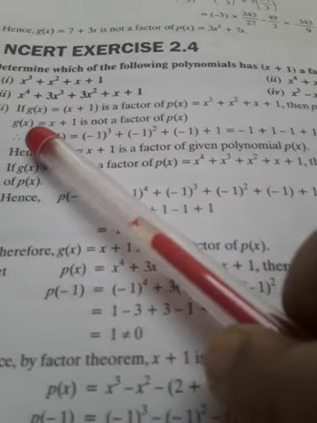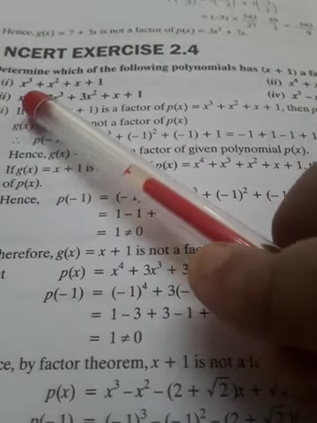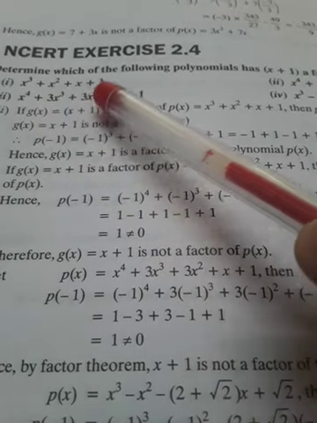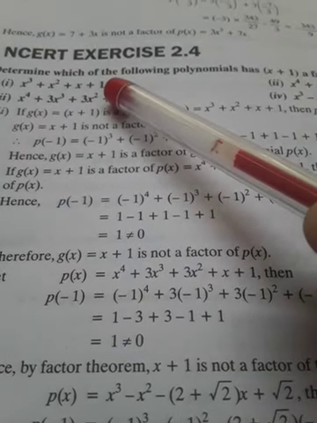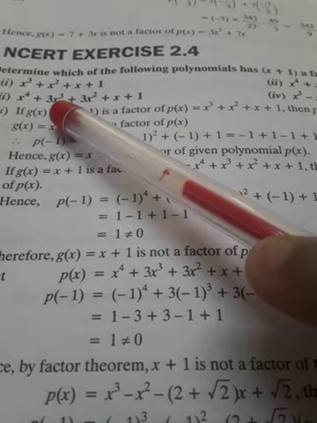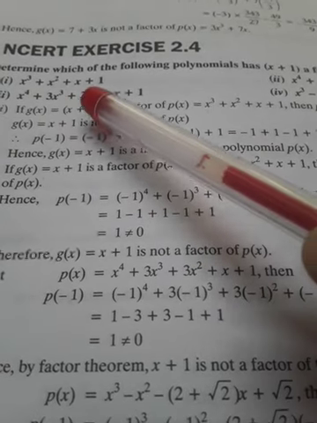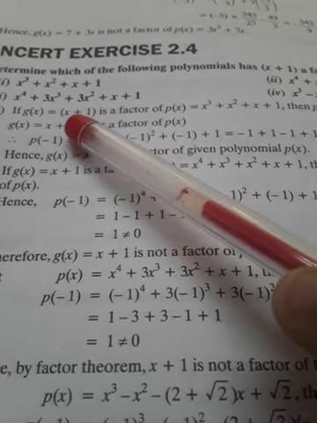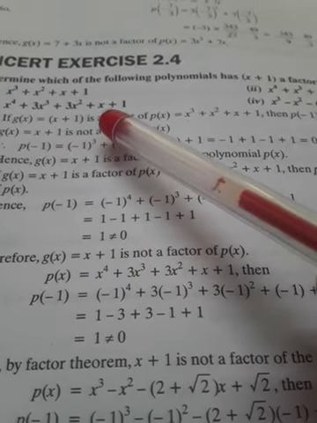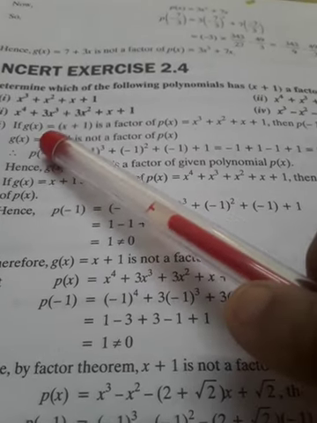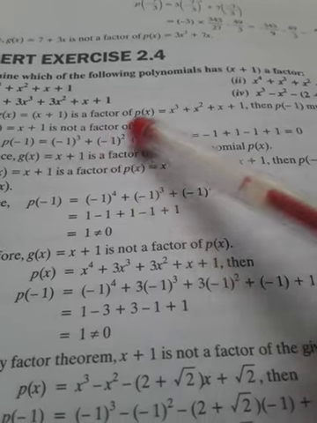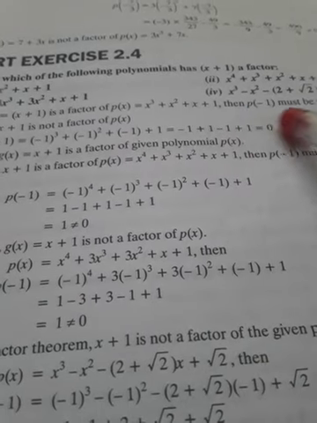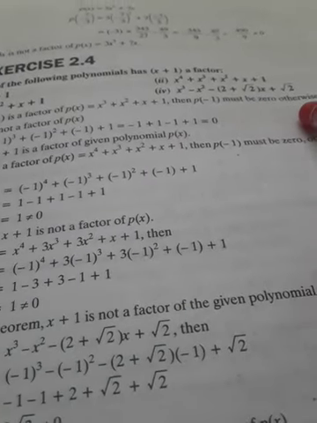First question. X cube plus x square plus x plus 1. This is p of x. Then g of x we can take as x plus 1. G of x equals x plus 1. Now, if g of x equals x plus 1 is a factor of p of x, then p of negative 1 must be 0.